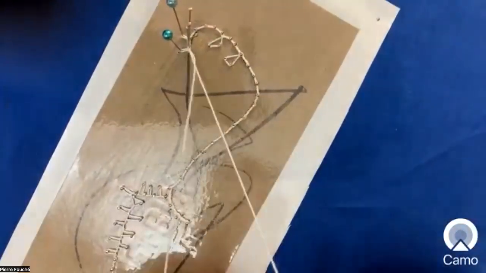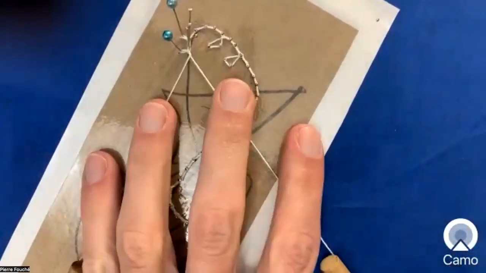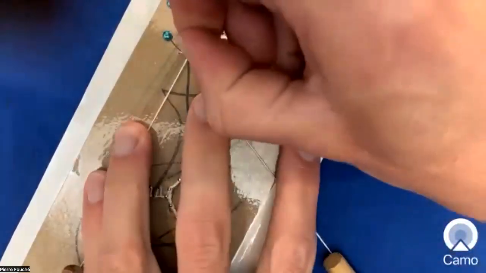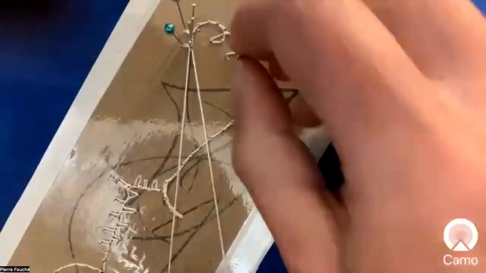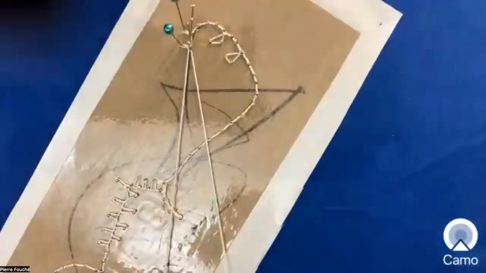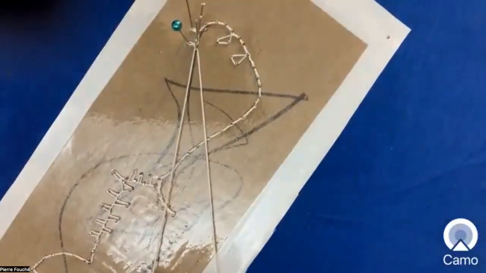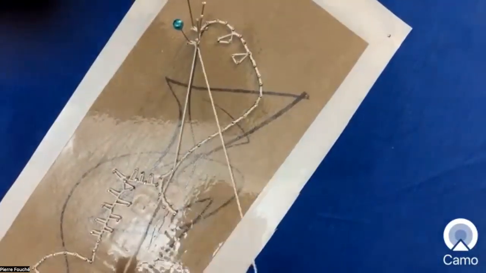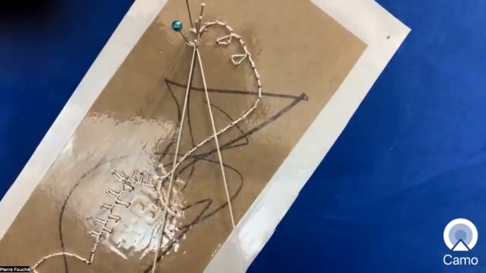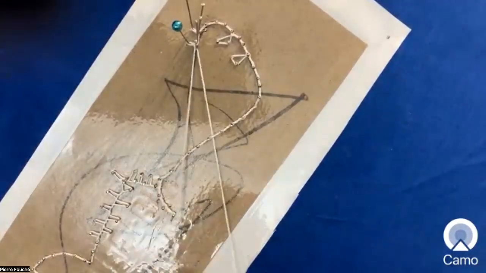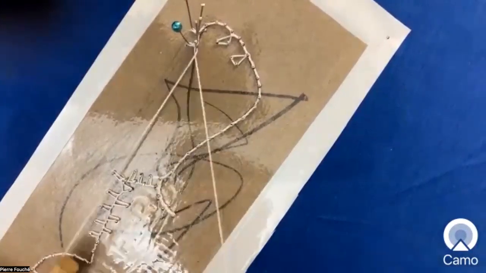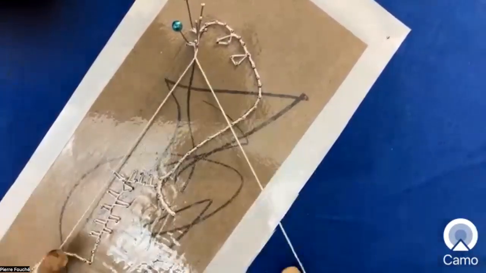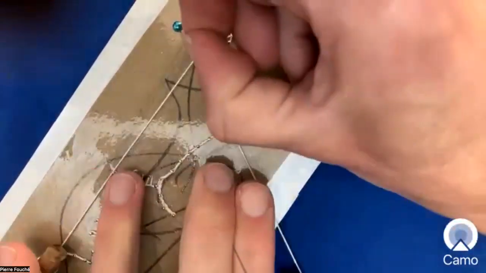Let's maybe just do one more together to the left for some more practice. Okay, so I'm now going to, wait, I want a little bit more space. Add two more twists.